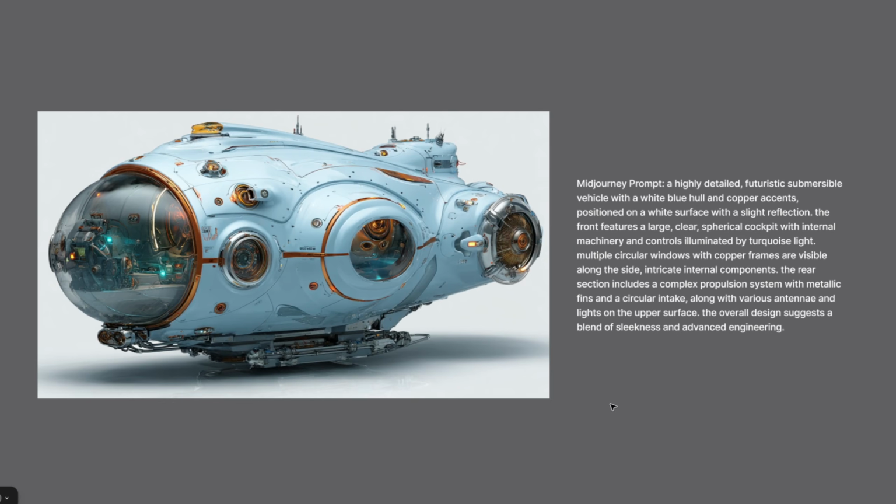Now the sci-fi submarine again is generated by Midjourney as the first design, because again nothing has this kind of artistic expression as Midjourney.